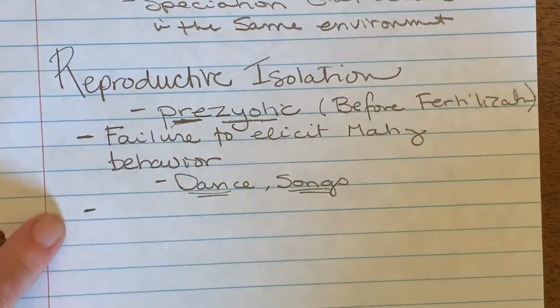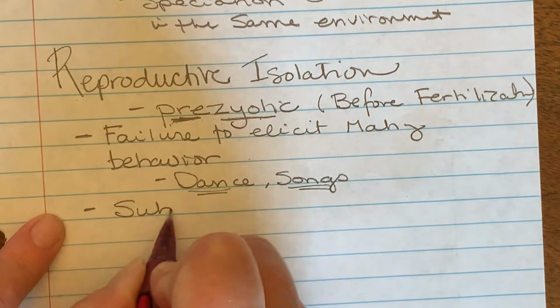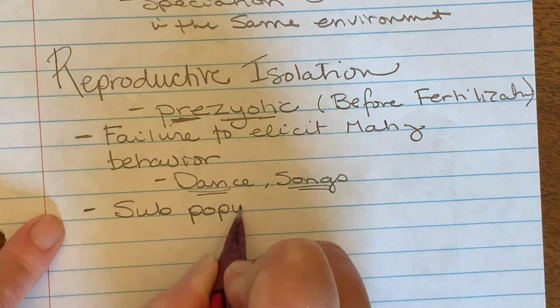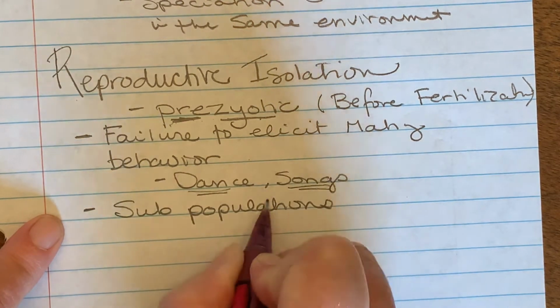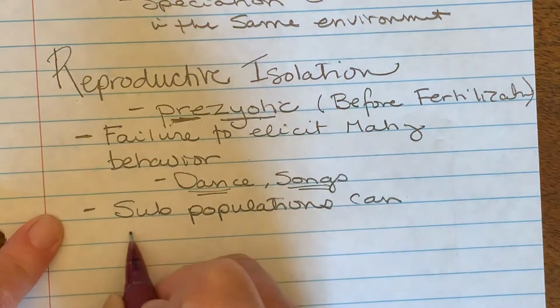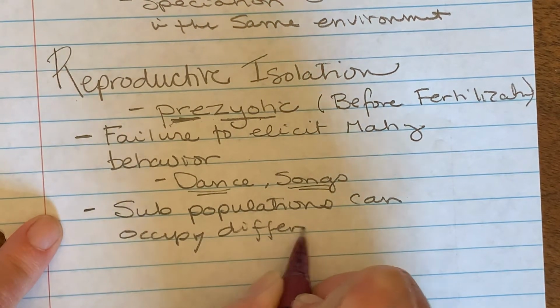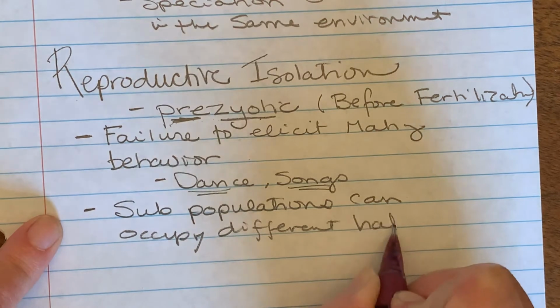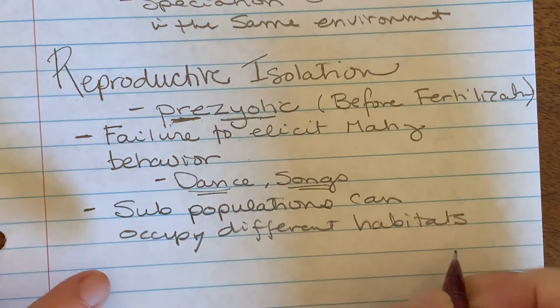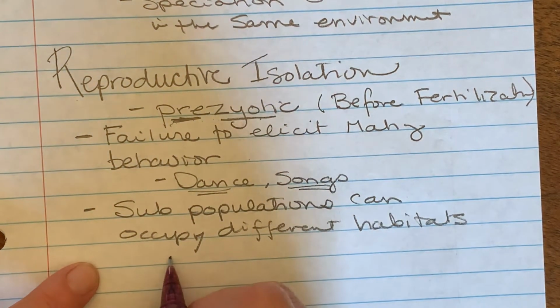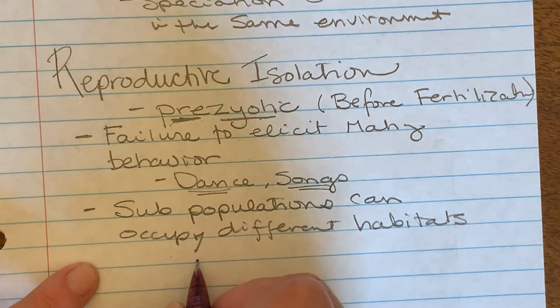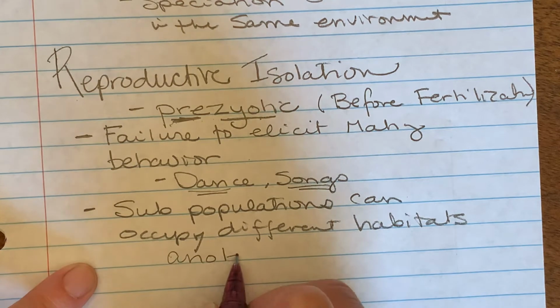So subpopulations can occupy different habitats. And we saw this, of course, way back before we left school with those lizards, with the anole lizards. I think that's how you spell it.